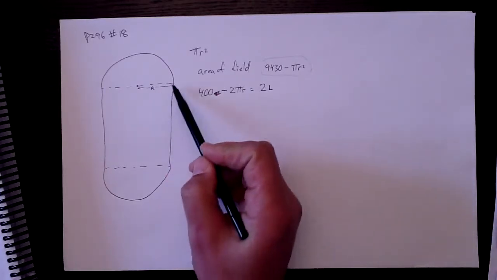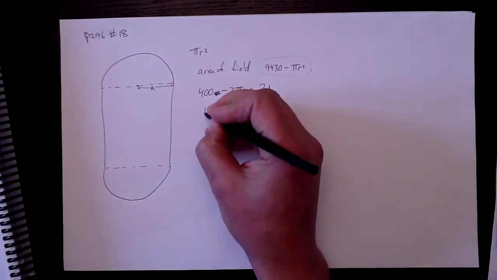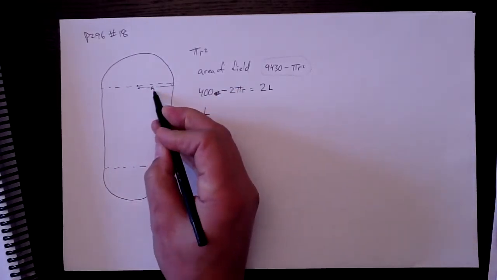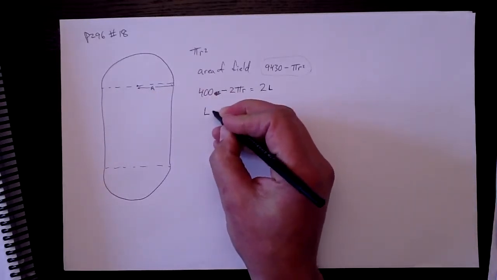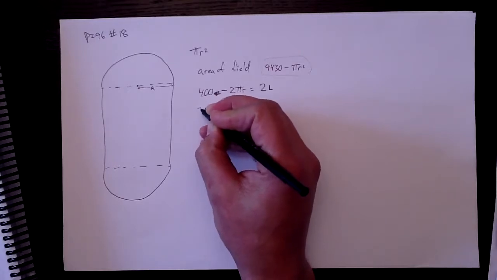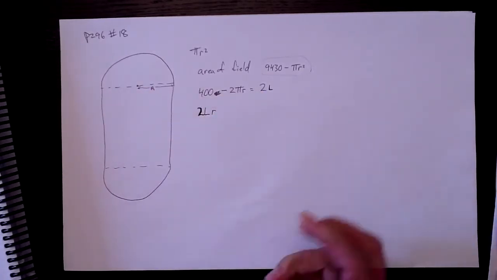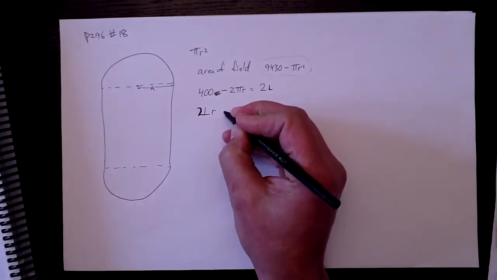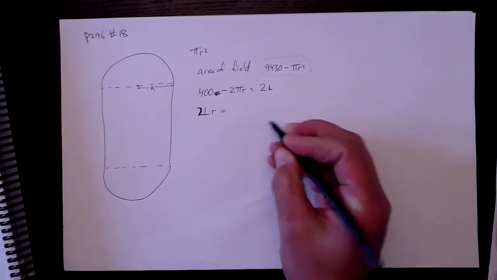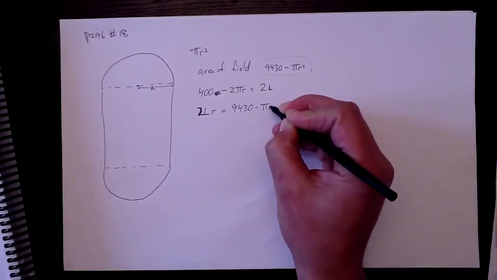So length, which is L, times width, 2r. So 2LR. So that's two radiuses times the length equals 9430 minus pi r squared.